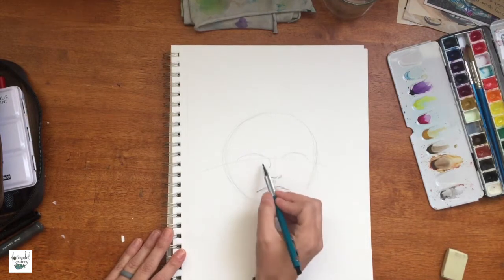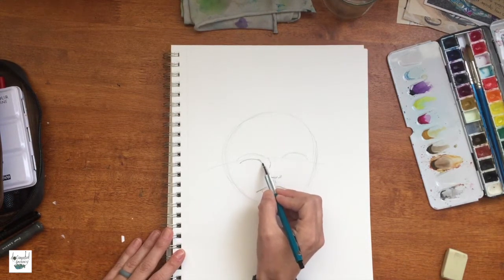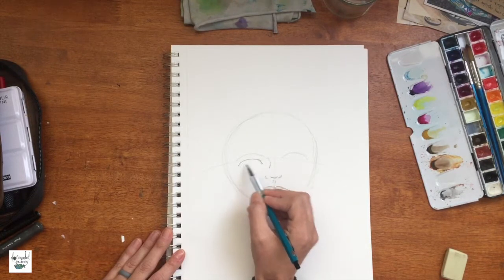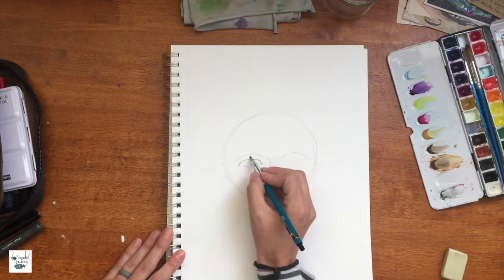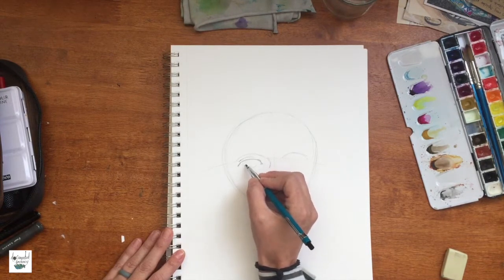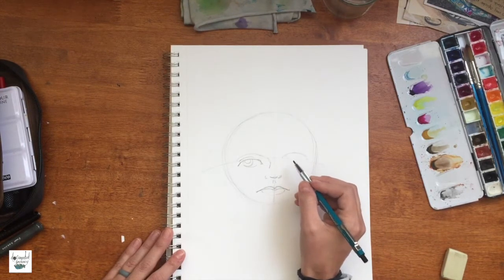For the eyes, if you work with the fact that you want them to turn down, extend the top part a little bit, and they're going to look more sad. I'm going to have her looking in a different direction.